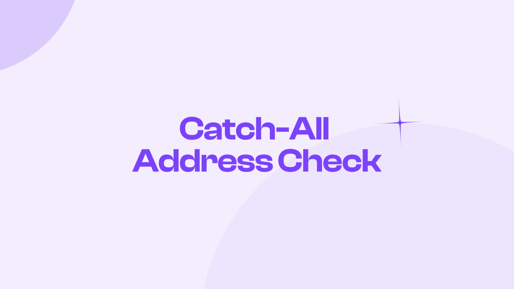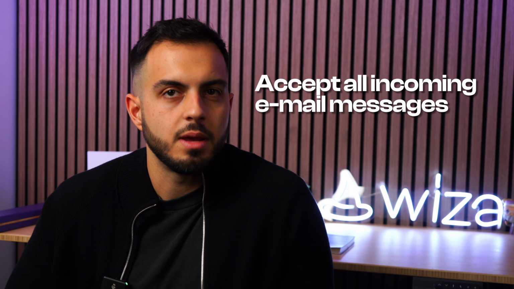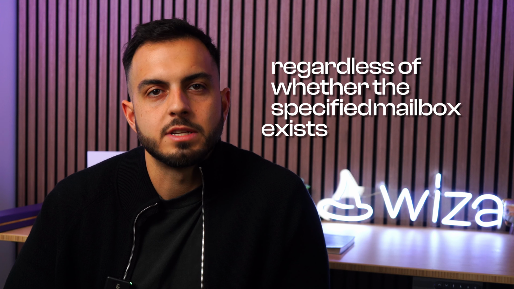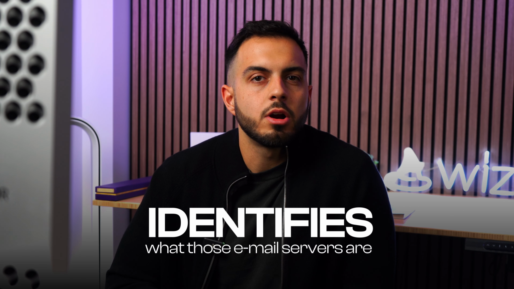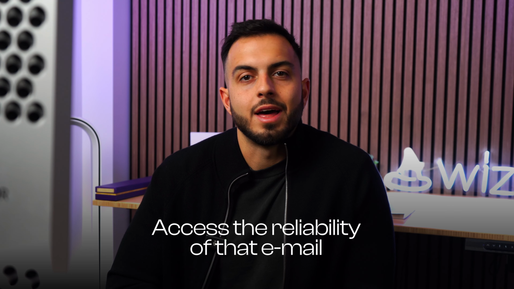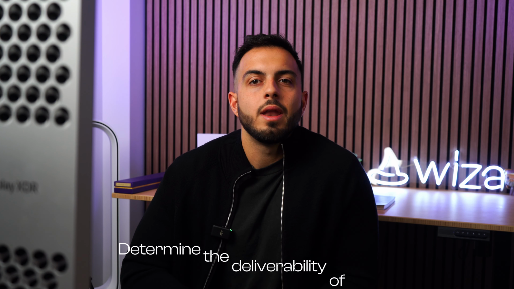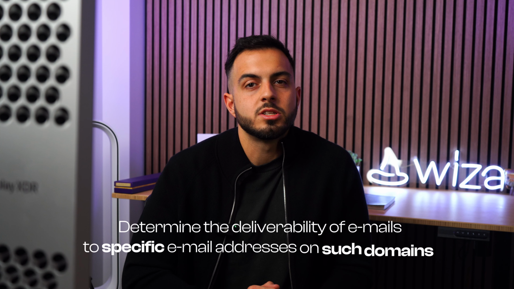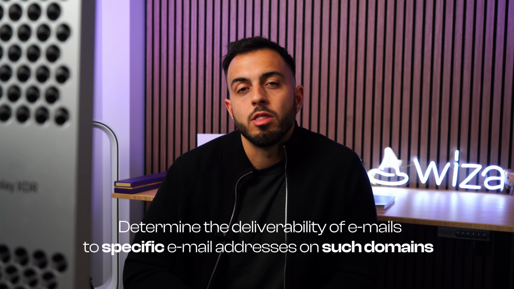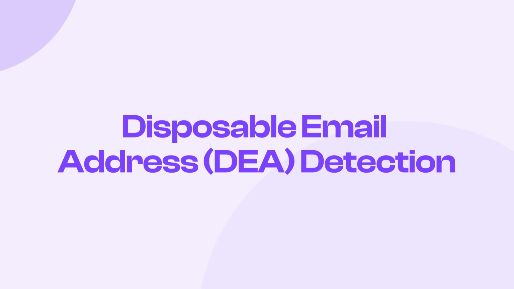Then there's a catch-all address check. So some email servers are configured to accept all incoming email messages, regardless of whether the specified email exists. So this check identifies what those email servers are to assess the reliability of that email. It's important because it helps determine the deliverability of emails to specific email addresses on those domains that have catch-all statuses.